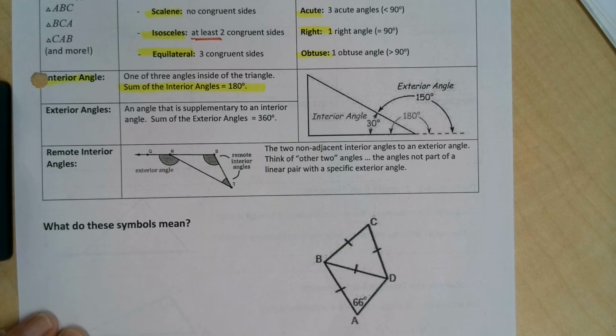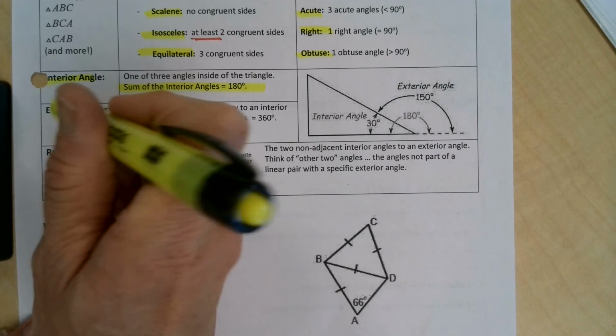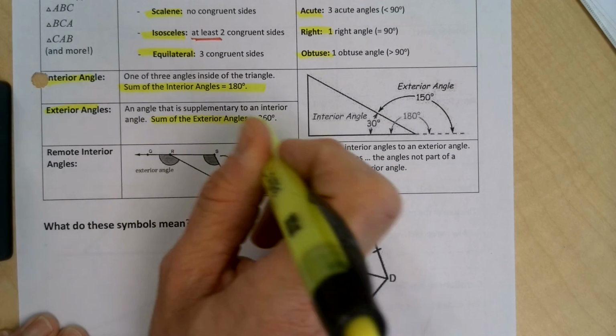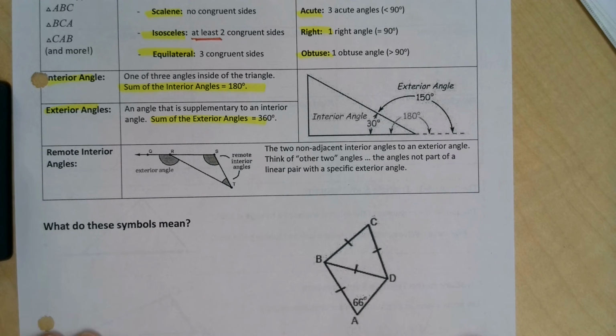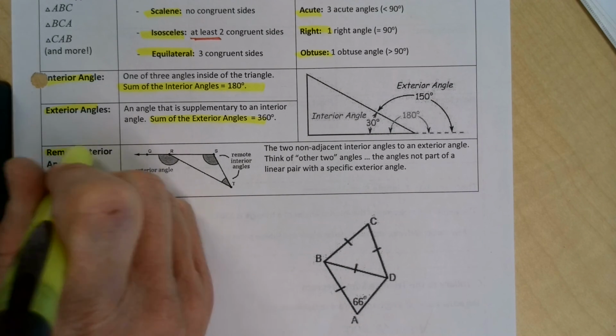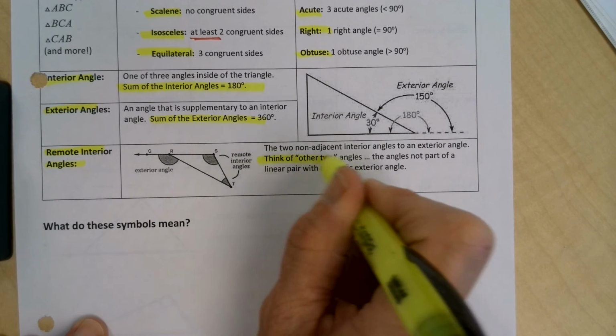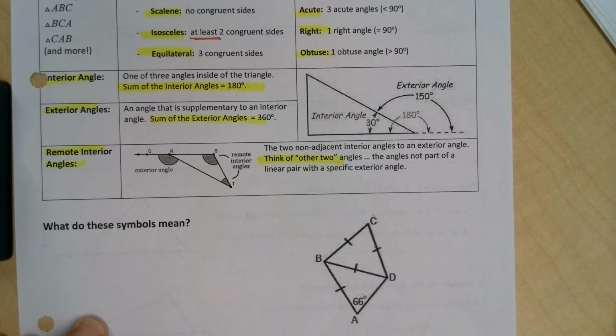And an exterior angle is going to be an angle that's supplementary to an interior angle. The sum of all the exterior angles is 360. We're going to talk about that more in a little bit. Our remote interior angles are going to be the 2 non-adjacent interior angles. Think of the other 2 angles, the angles that are not a part of the linear pair.